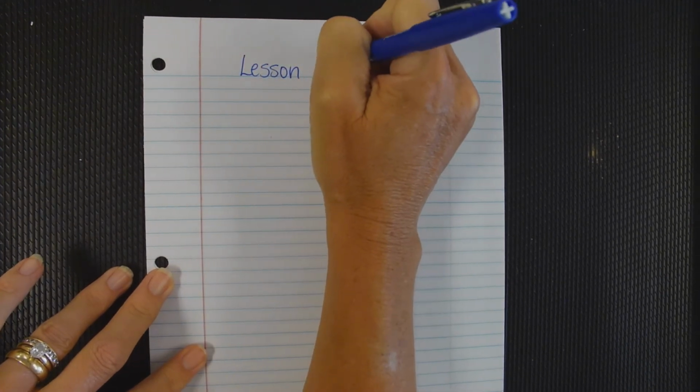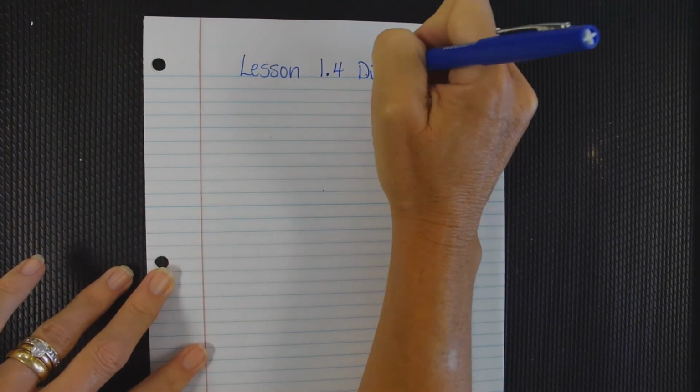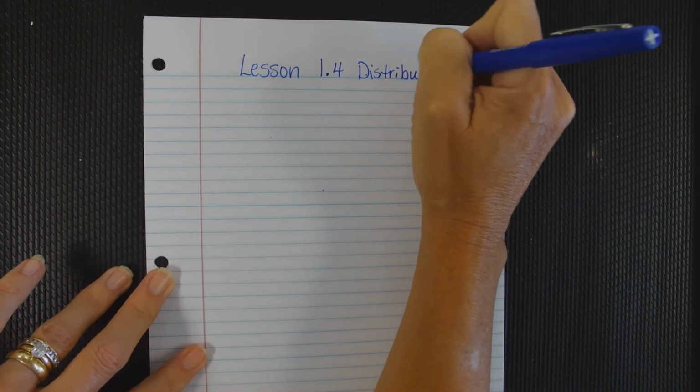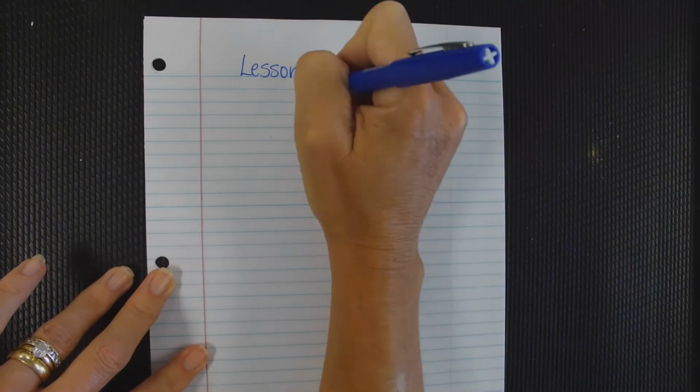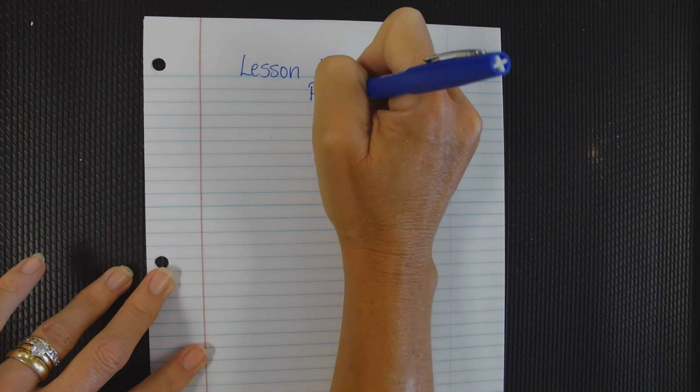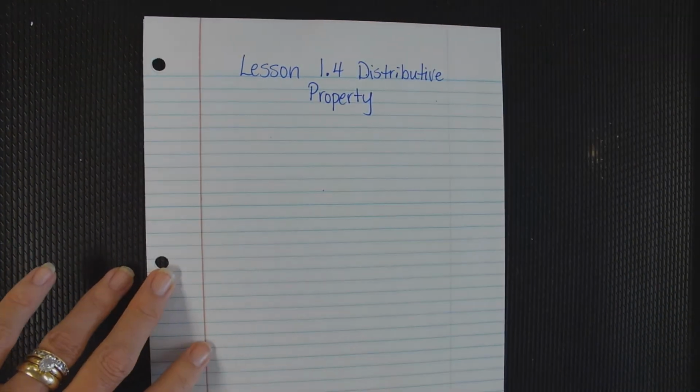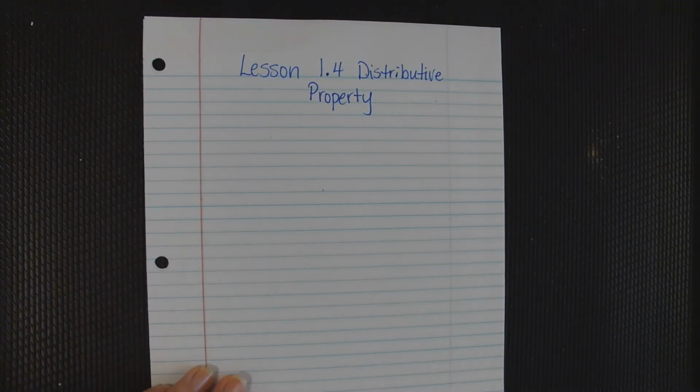Lesson 1.4. This is one of my favorite units. This is another property. Lesson 1.4, distributive property.